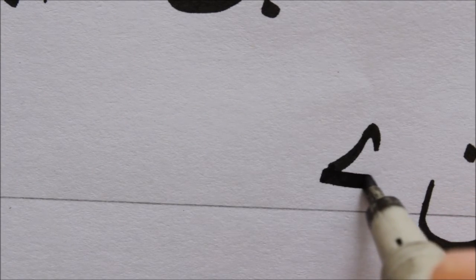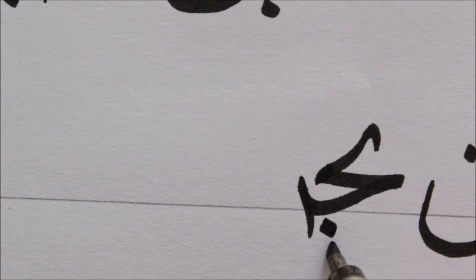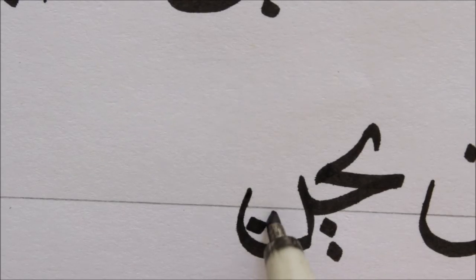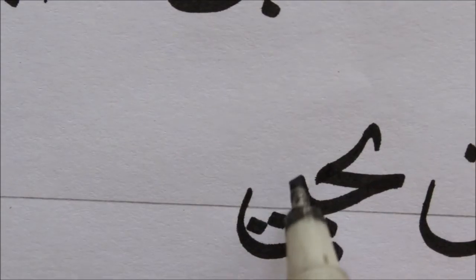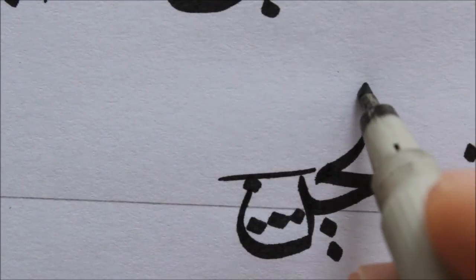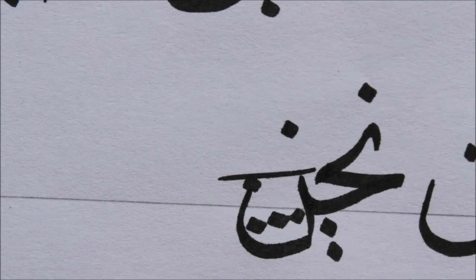When it connects, for example, nahnu, it takes the same rules as the ba, noon, ha, and at the end you raise it a bit, then come back down. You know how to do this because we did it in the sad and the sin. And you do these 2, 3 points of width, and this one goes down here, so noon, ha, noon, nahnu.